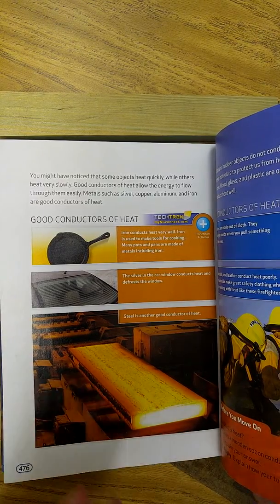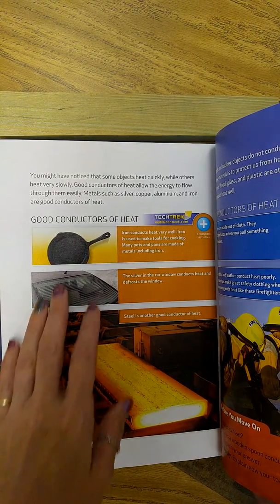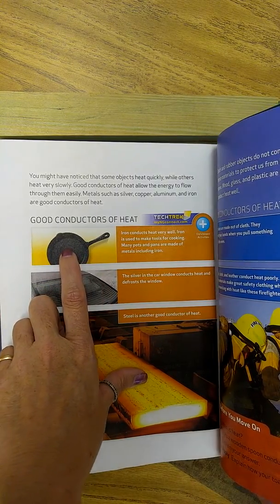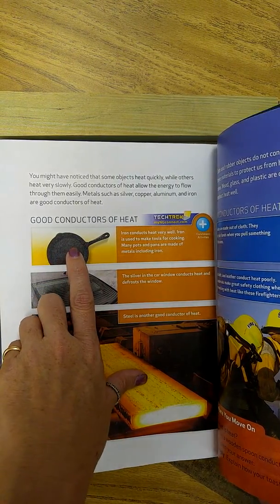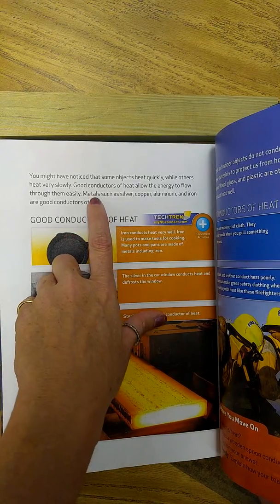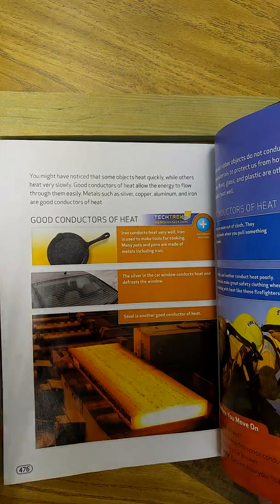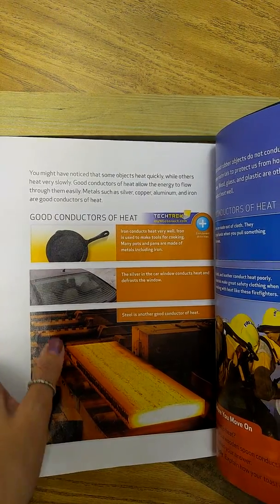We don't want it to take longer to cook, so the heat from the oven or from the stovetop will heat the metal pan, and it will heat up rapidly and allow us to cook our food. And metals are a good conductor of heat, and the children can relate to that because the pots you use on the stove and in the oven are usually metal.